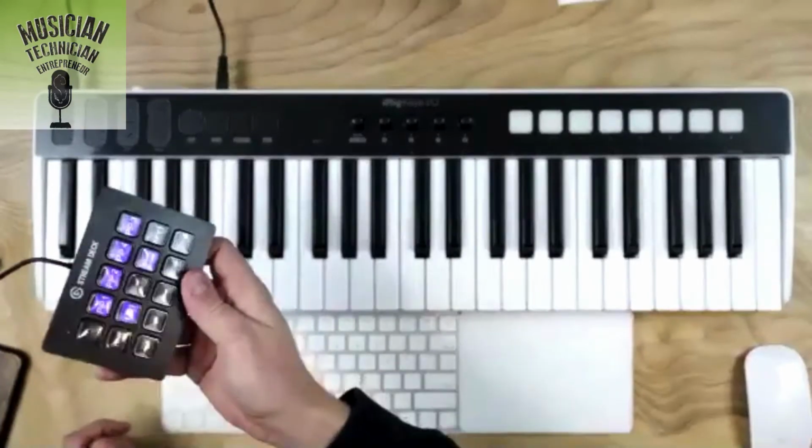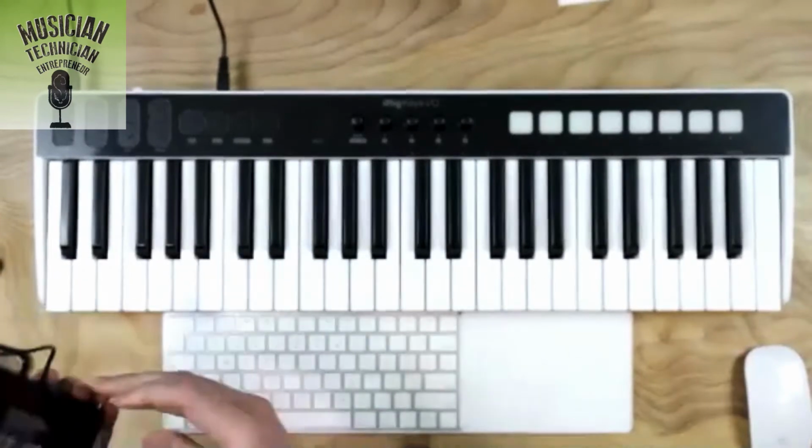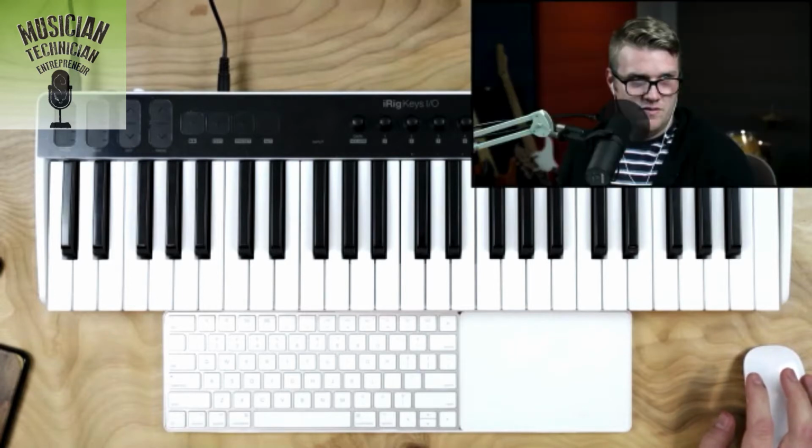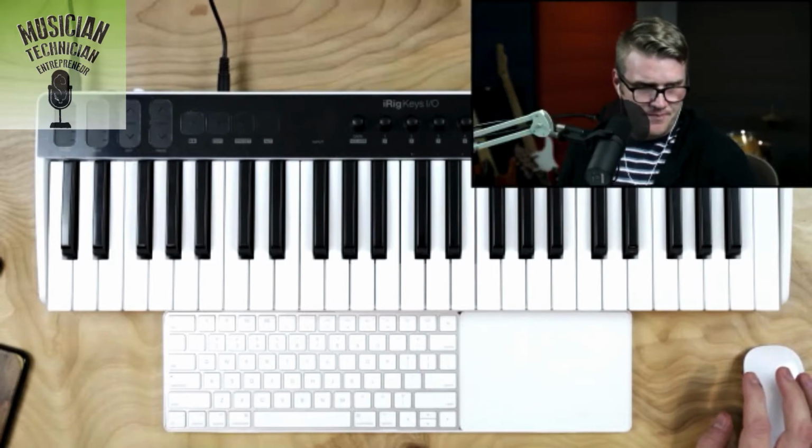And then I have this little guy. I can't get it in frame. Oh yeah, I can, I can move it. This is a Stream Deck by Elgato. They're a game streaming company. I'm running a second overlay over this where it's custom macros, so I can put in picture-in-picture.